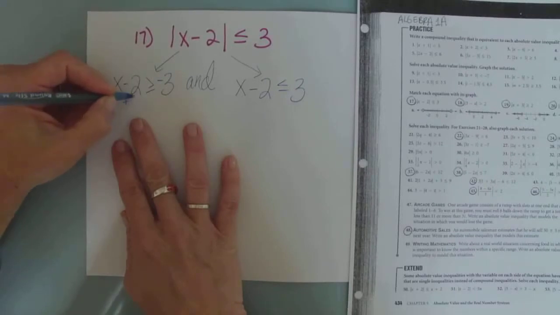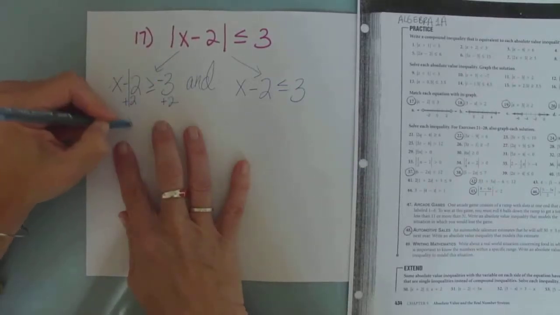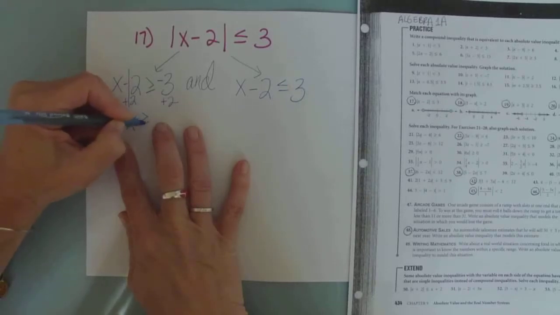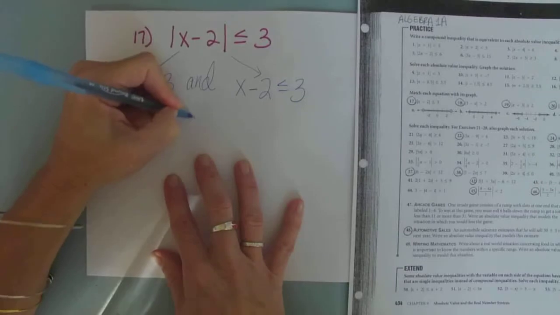And we finish up by solving, so we're going to add 2 to both sides here, which is going to give us x values greater than or equal to negative 1.